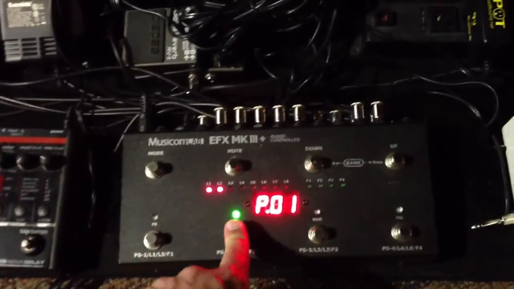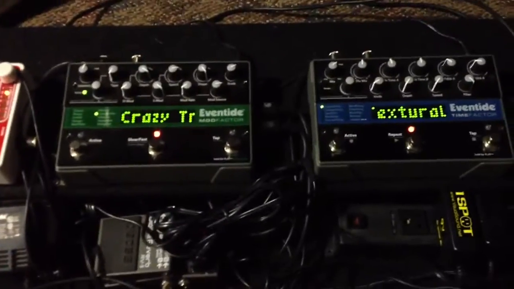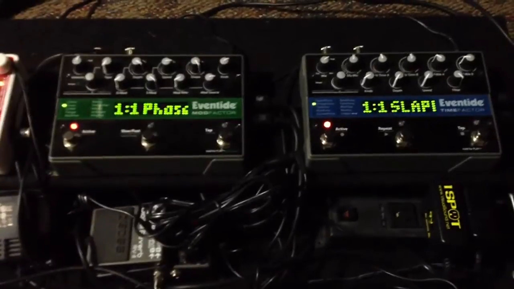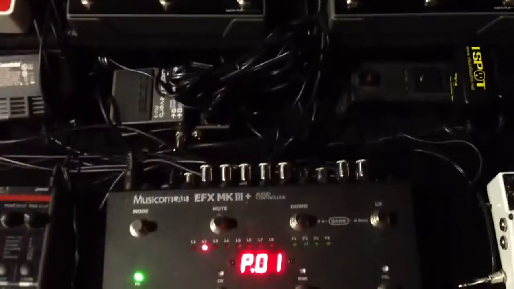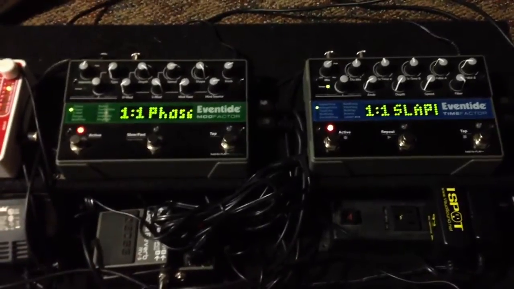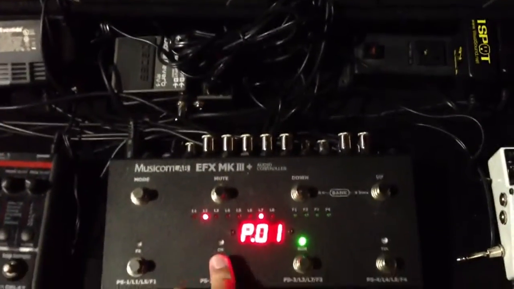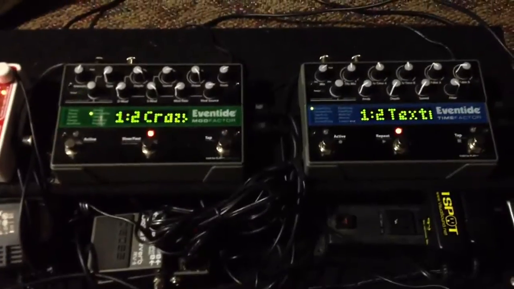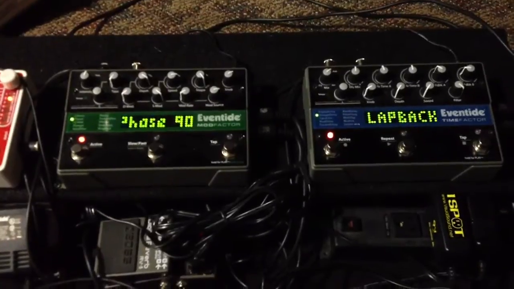So let's go to here. That's 1, 2. And if I hit 1, it takes me to 1, 1. And in this case, it probably shouldn't do anything because if I hit this, it'll be the same preset. So see, it doesn't change anything. If you want to see that it does in fact change it, 1, 2, hit the third one, should be 1, 1. So that's the way it works.